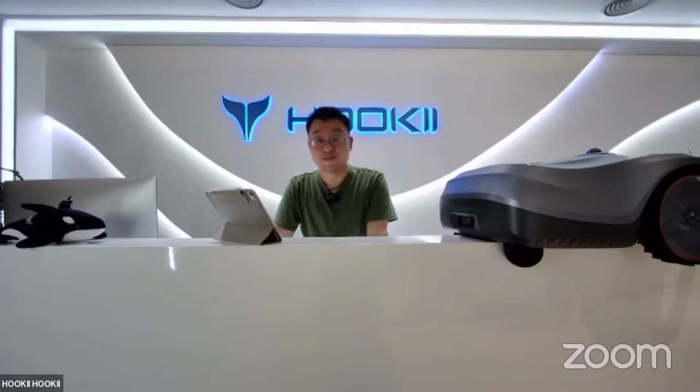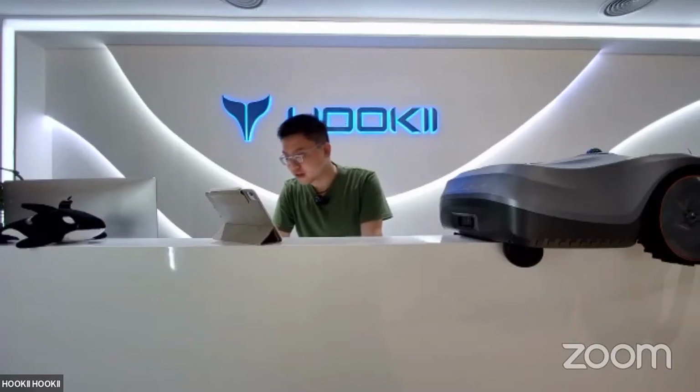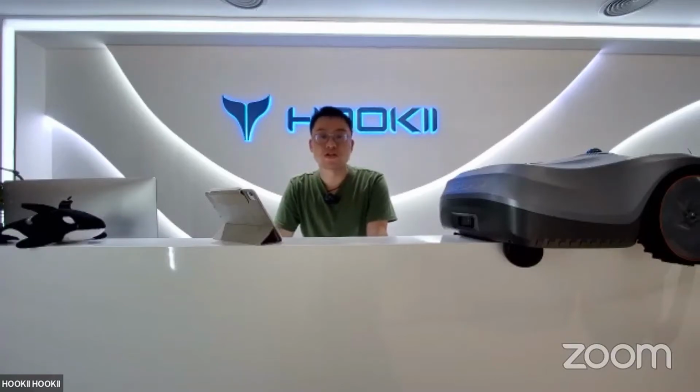Yes, of course we can mow at night. You mentioned illumination. Currently, we don't think mowing at night is recommended, because it will still create some noise, and a lot of countries have very strict noise laws. But if you really want the obstacle avoidance features, we will consider that.